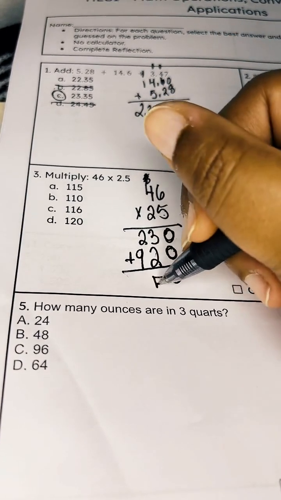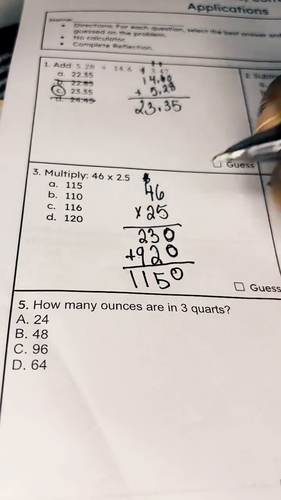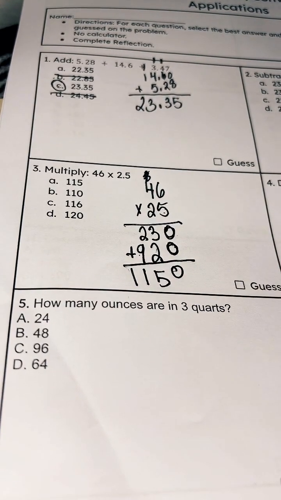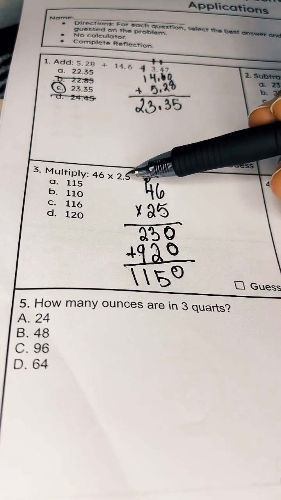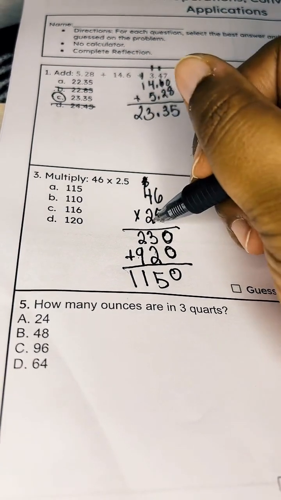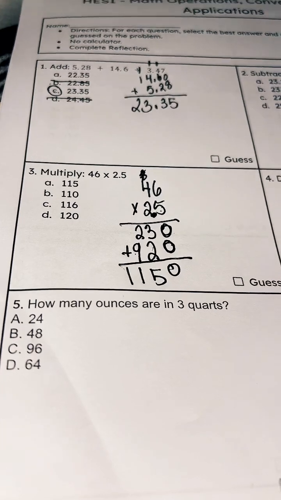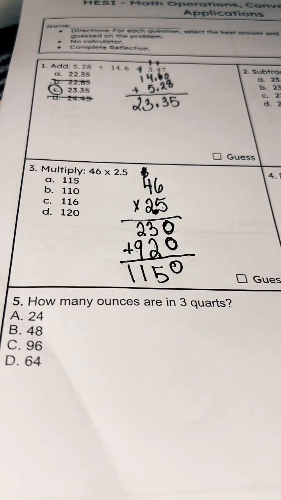3 plus 2 is 5, and 9 plus 2 is 11. Okay, now this is where our decimal comes into place, right? We have one digit, so I could put this here. So where does my decimal have to go? What's the rule say?